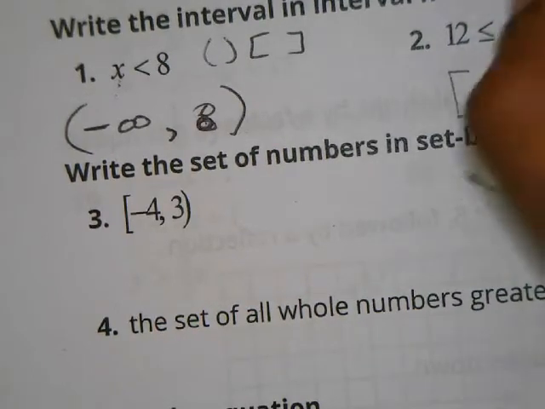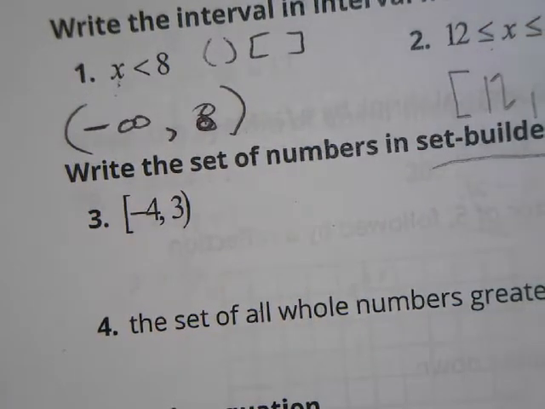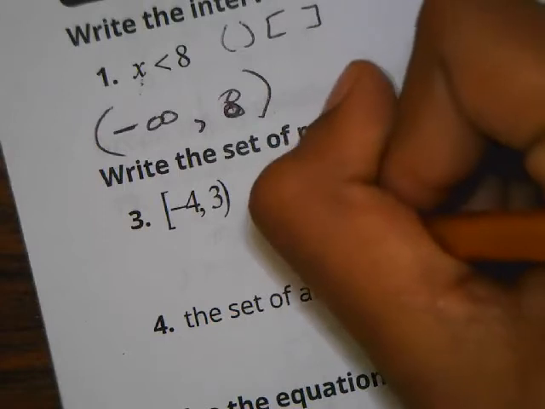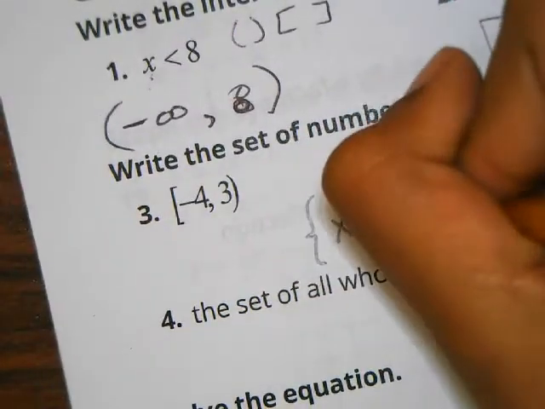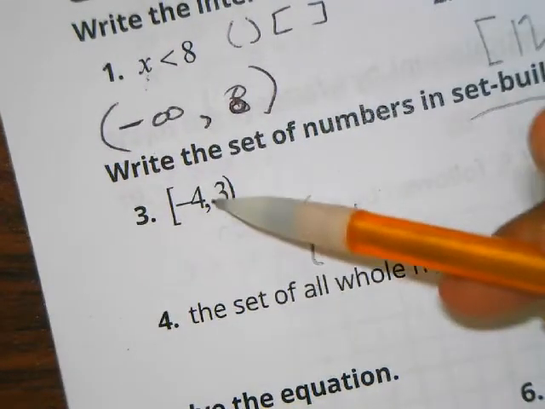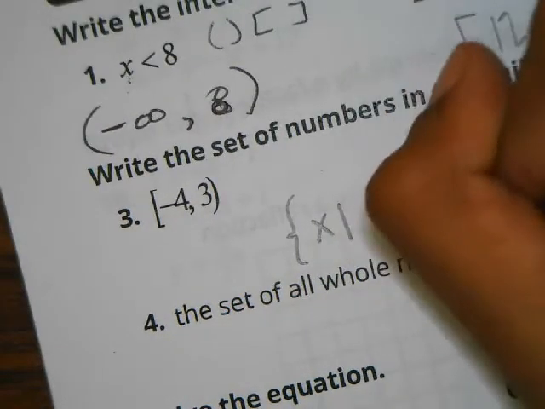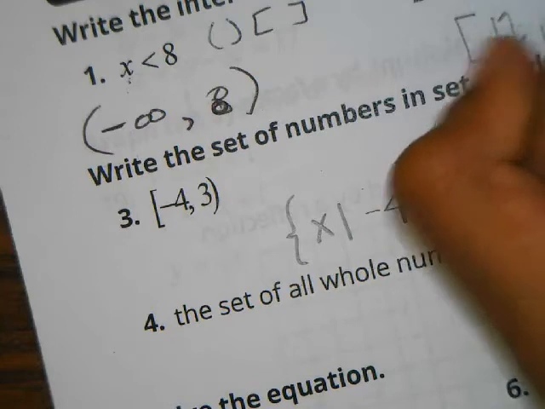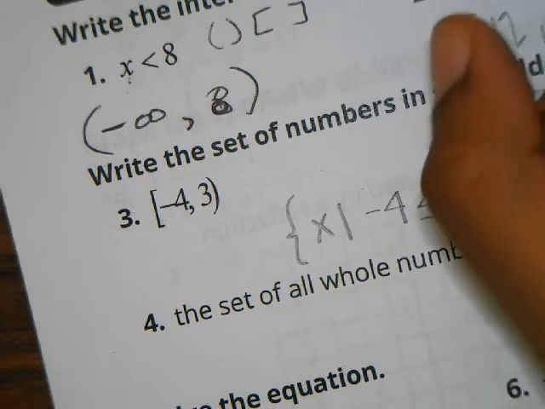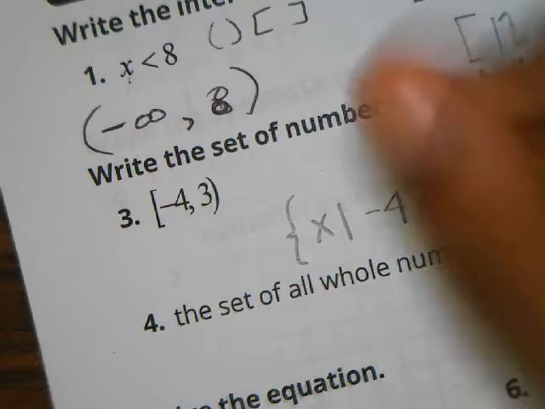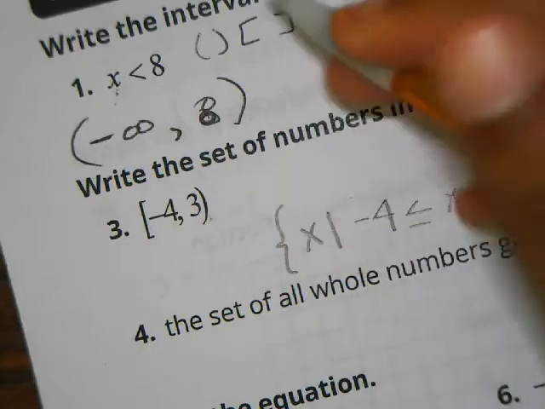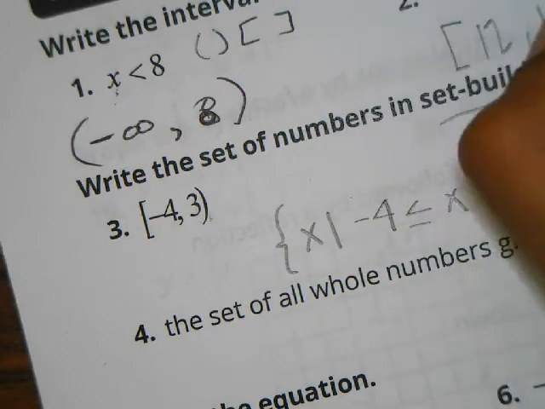So since they're asking for set builder notation, we're going to have the brackets, x, and the bar. And so the least number it could be is -4. So it'd be -4 is less than or equal to x. And the highest number could be 3. So it would be x is less than 3.